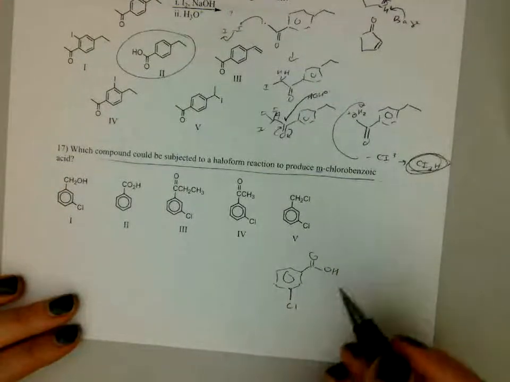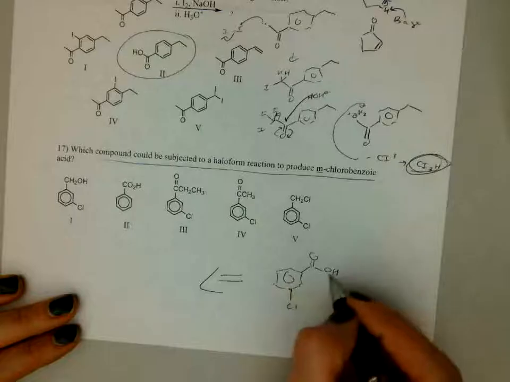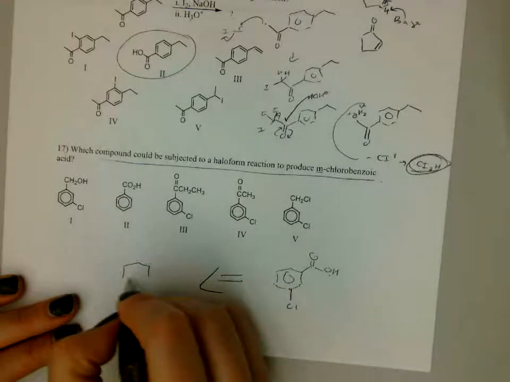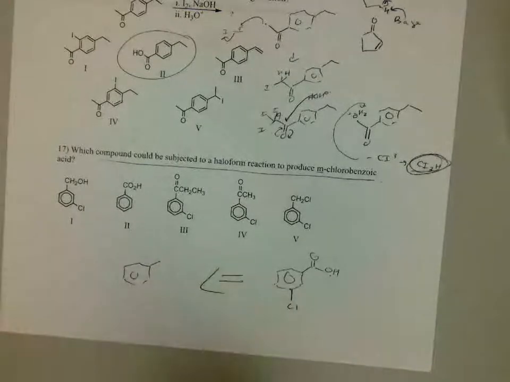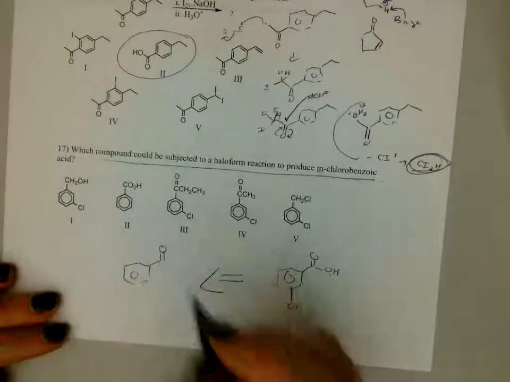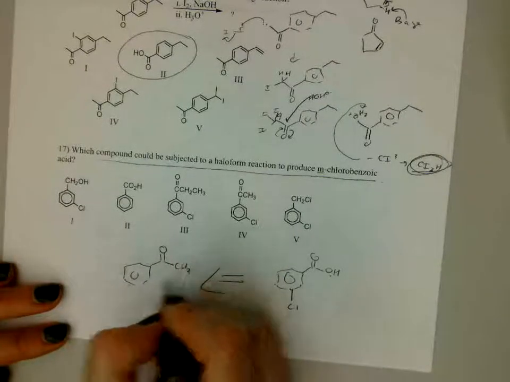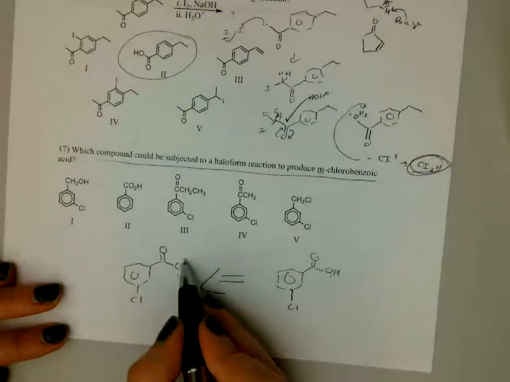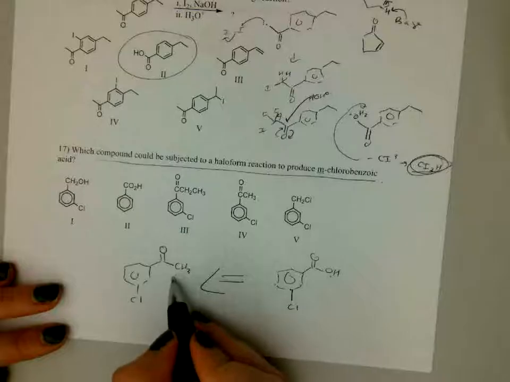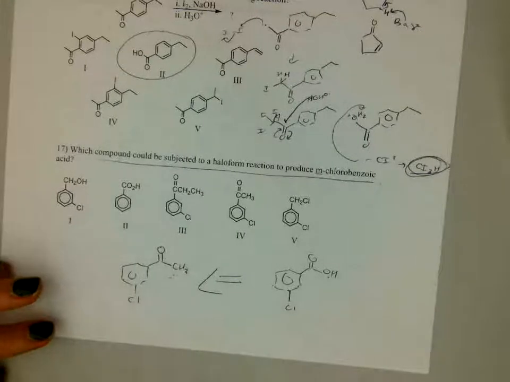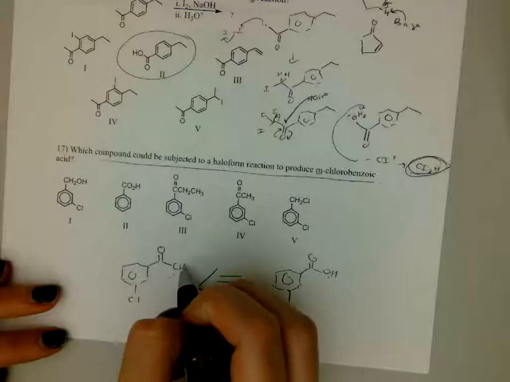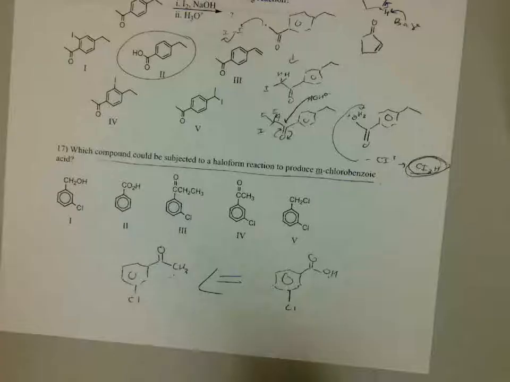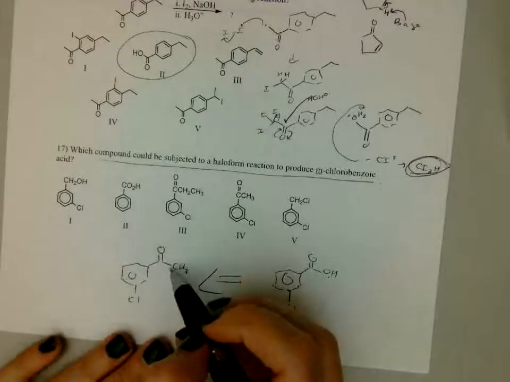So the only thing that would work to get a carboxylic acid there is if it had a CH3 group, and the chlorine shouldn't be affected. Each one of these H's would be replaced with a chlorine or iodine or bromine to swap out to become CI3, CBr3, CCl3, and then the attacking group, probably water, would come and attack and kick this up.